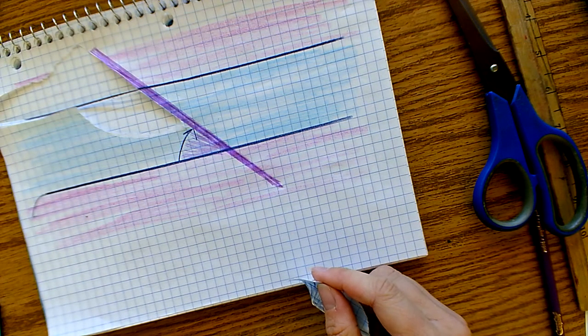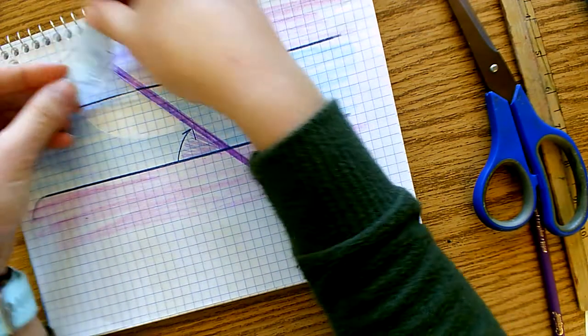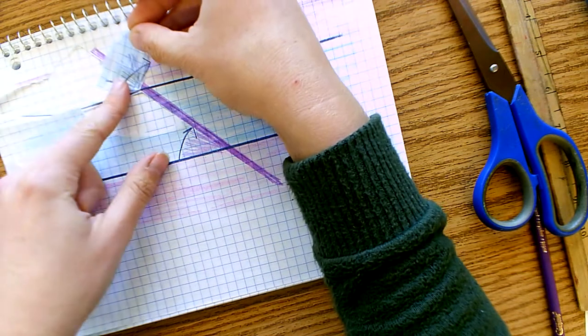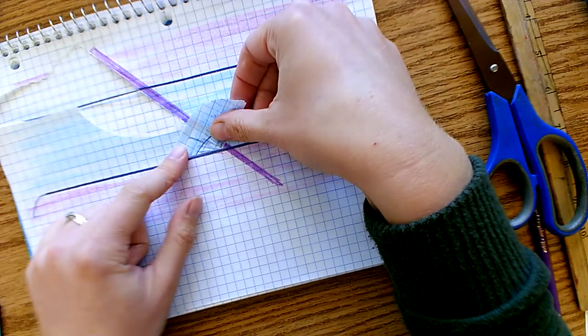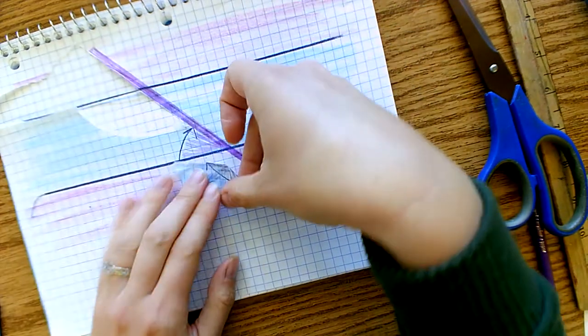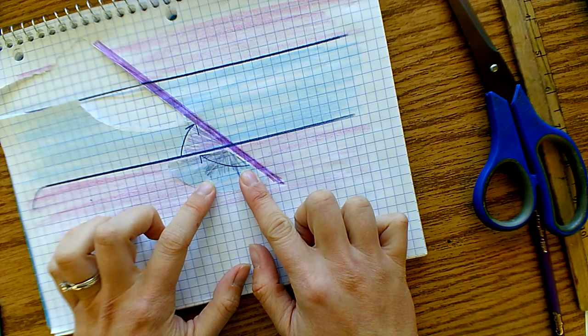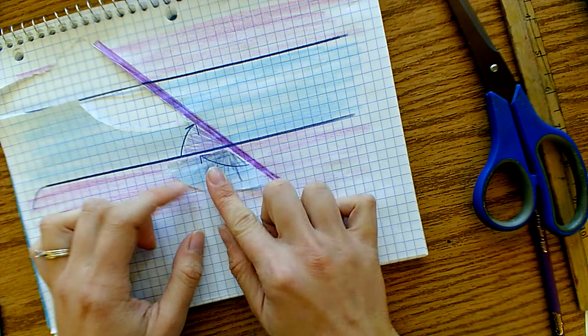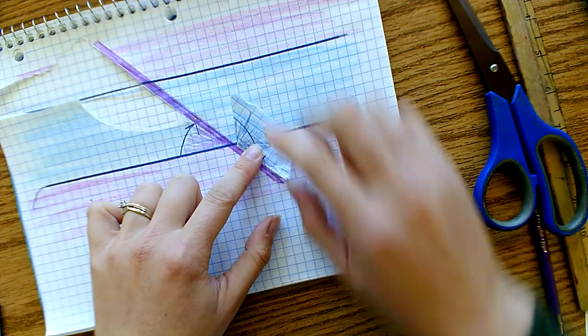So let's compare some angles. Is this angle that I just tore out the same as the other angle that I had torn out? No, it's way bigger. What about this angle? No, it's also bigger. This one? They are the same. Interesting. Now, is this angle the same?